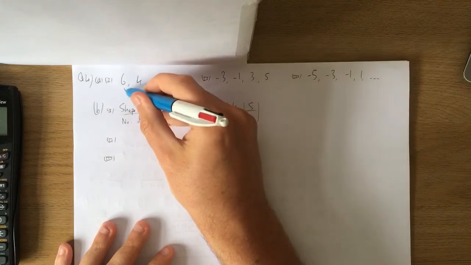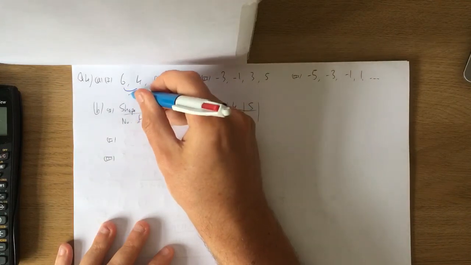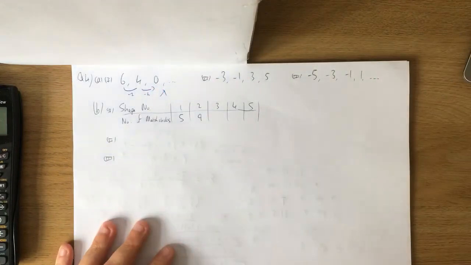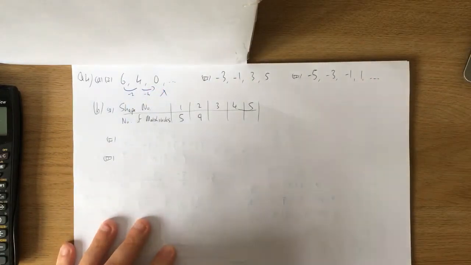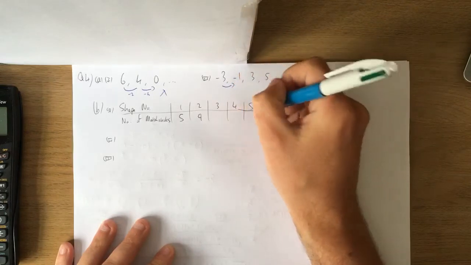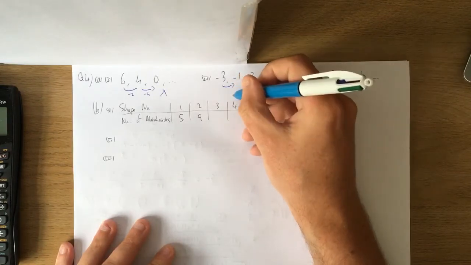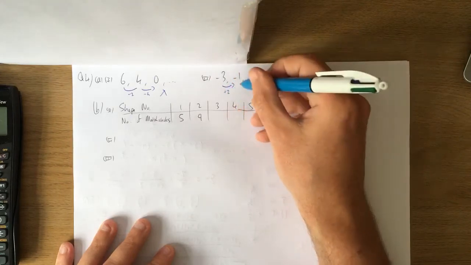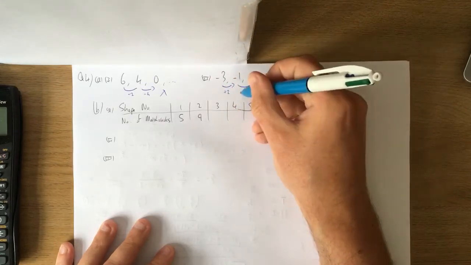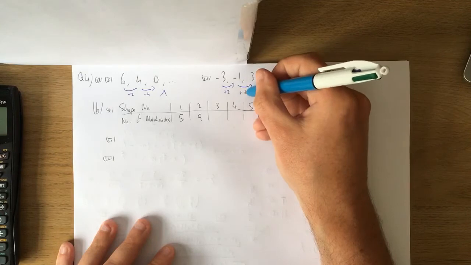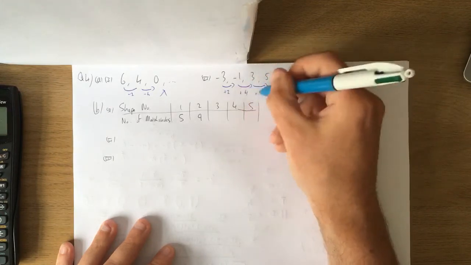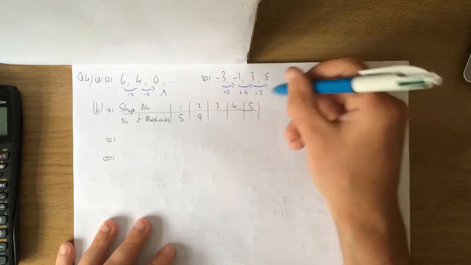6 to 4. From 6 to 4 is -2. From 4 to 0 is -4. So that's not linear because the first difference is changing. What about this one? From -3 to -1 is up 2, so that will be +2. From -1 to 3 is +4. And then from 3 to 5 is +2. But already +2, +4, no, that's not linear.